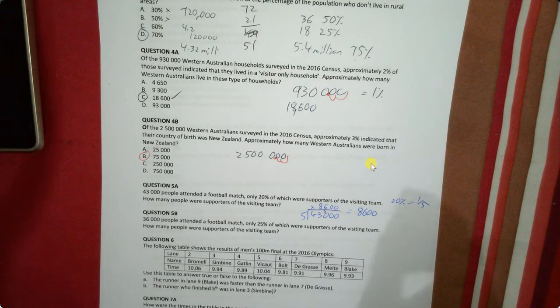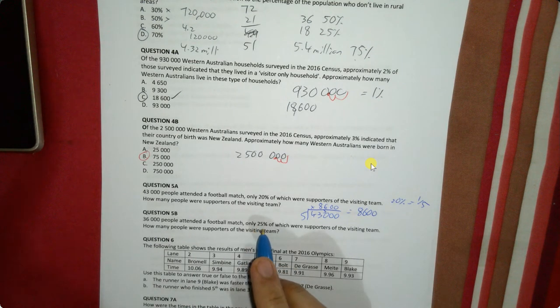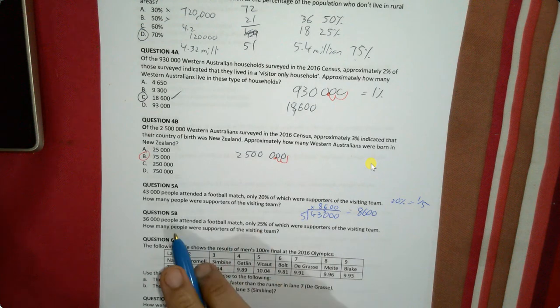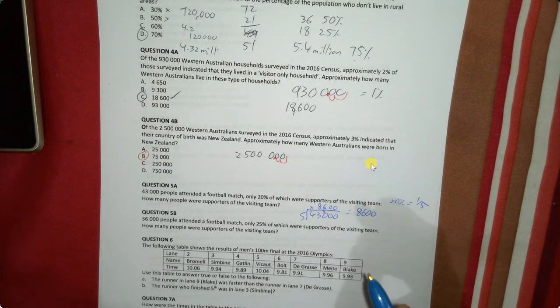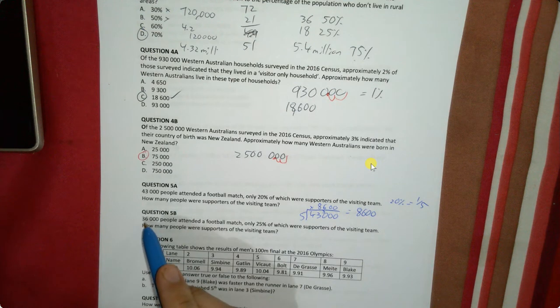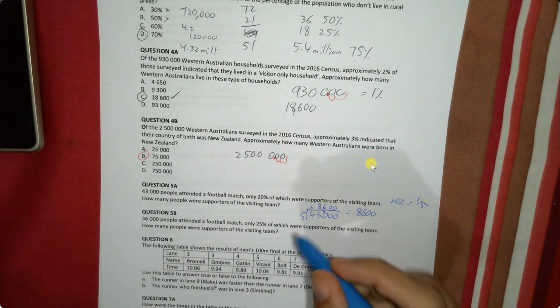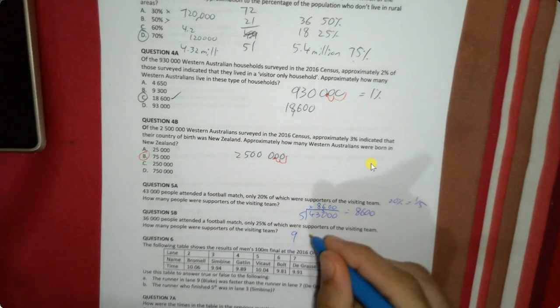Okay. Same thing for the next one. 25% I know is a quarter, so I can just divide 36,000 by 4. Don't really even have to do the maths, you should just know your times tables. What times 4 equals 36? It's 9. And then don't forget your 3 zeros on the end.